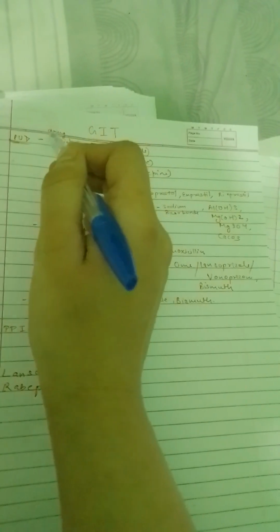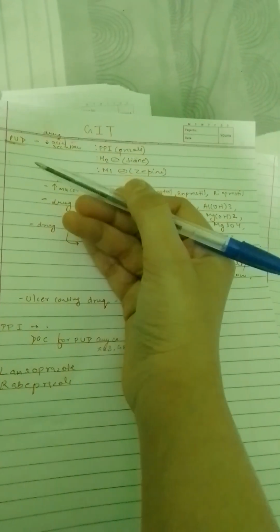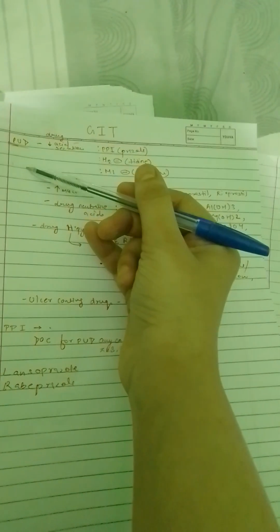Basically we will use certain drugs, for example, to decrease the acid secretion, because it might be possible that the acid is so much inside the stomach and due to that there is an ulcer.